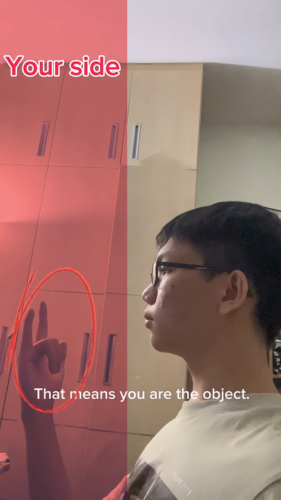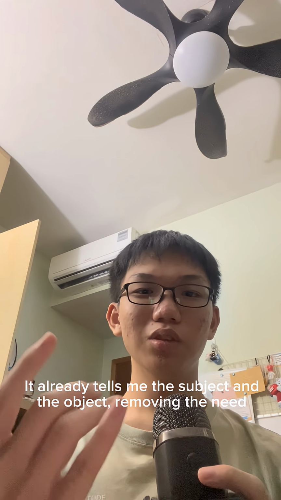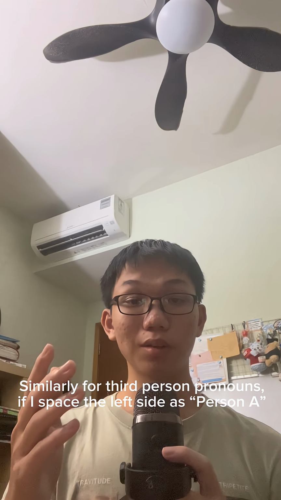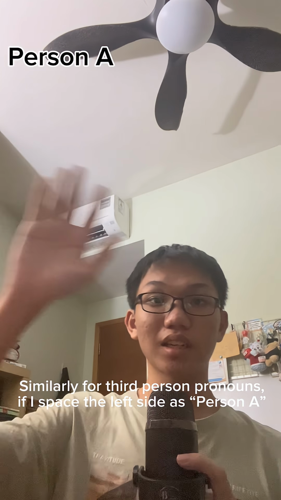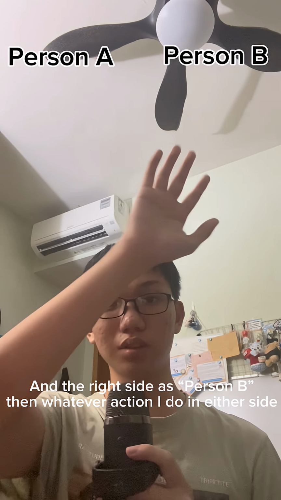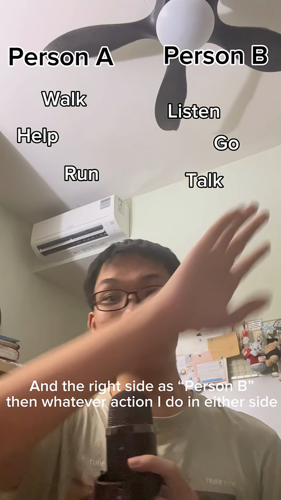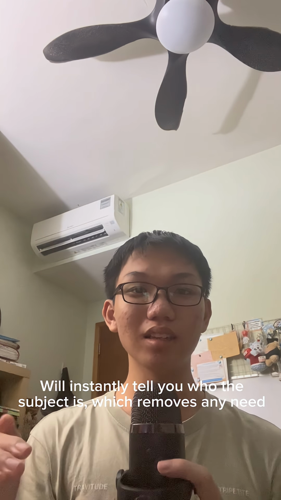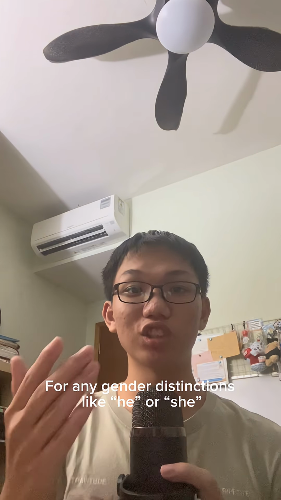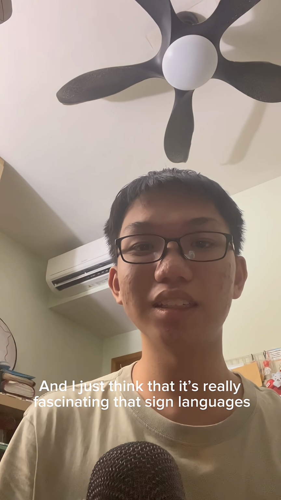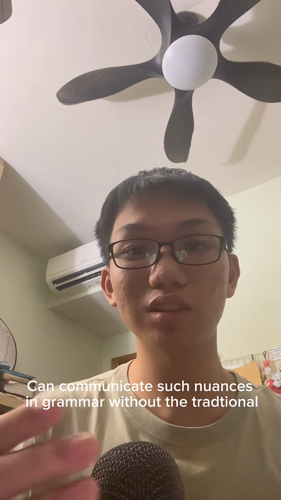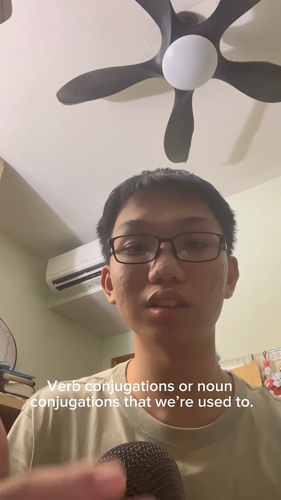This means that wherever I start and end a movement, it already tells me the subject and object, removing the need for any conjugation at all for noun cases. Similarly, for third person pronouns, if I space the left side as person A and the right side as person B, then whatever action I do in either side will instantly tell you who the subject is, which removes any need for any gender distinctions like he or she. And I just think that's really fascinating that sign language can communicate such nuances in grammar without the traditional verb conjugations or noun conjugations that we're used to.